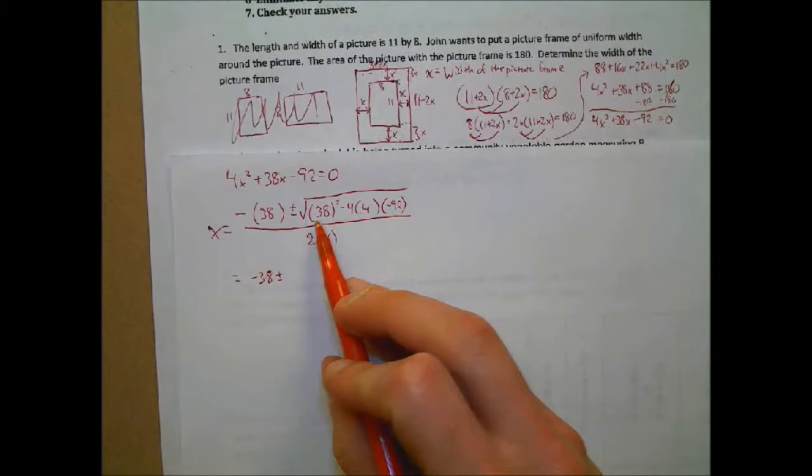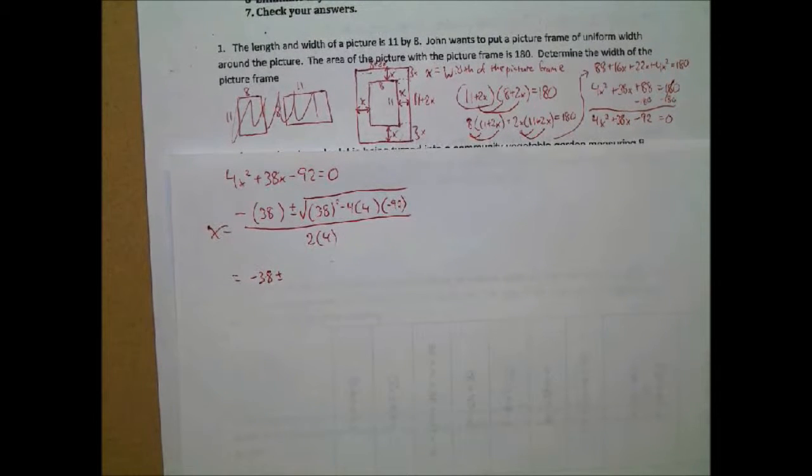What's this thing underneath the square root called? The discriminant. Ooh, good. Someone besides Sky said it this time. That's good. Very good. Sky, it's okay. That's okay, Sky. Other people got to answer too.